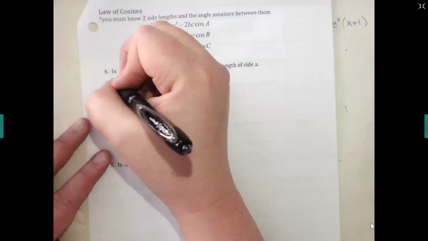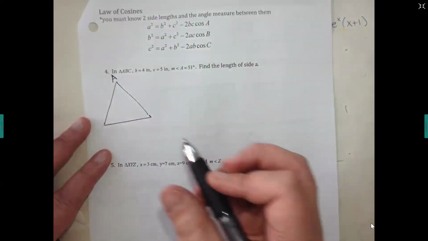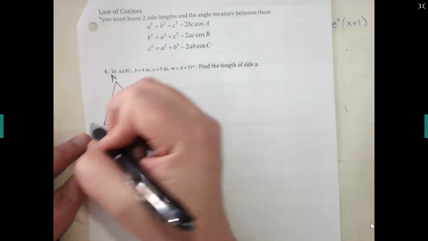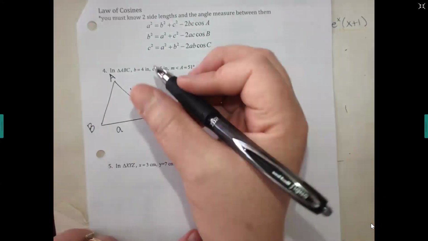I'm going to put A on top, which means that little a would go on bottom. And then I'm going to put B on bottom left. That means little b is top right, because they're always across from their partner. And then if I put big C down here, then little c goes over here.